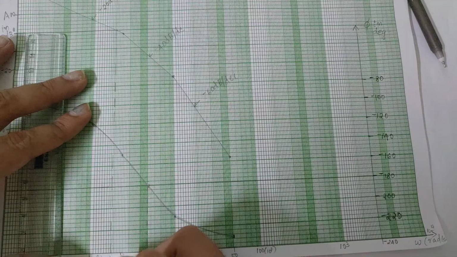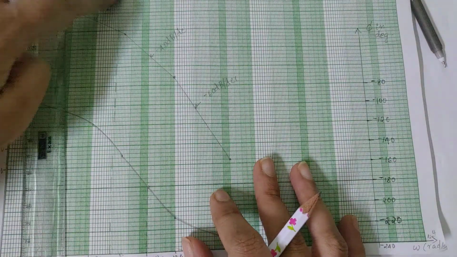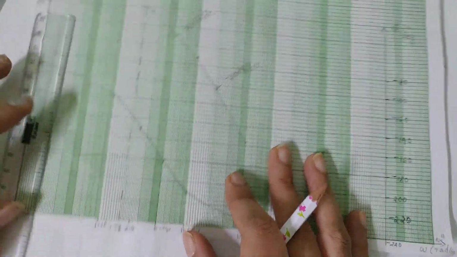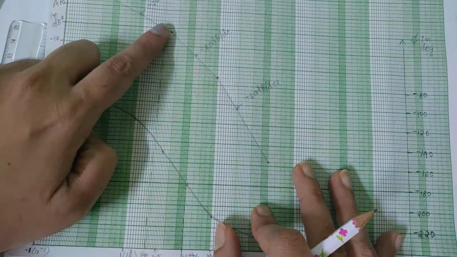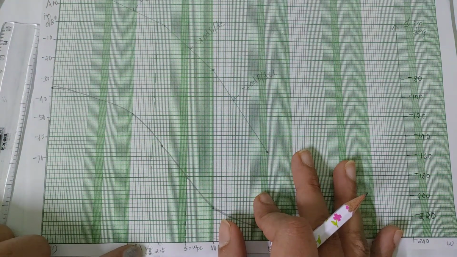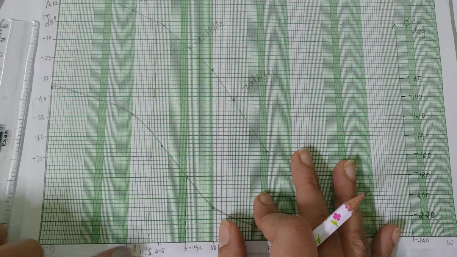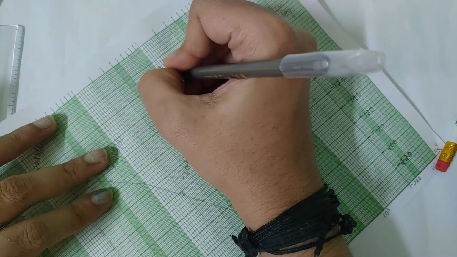So omega GC is equal to 2. It crosses the 0 dB at omega GC equal to 2.